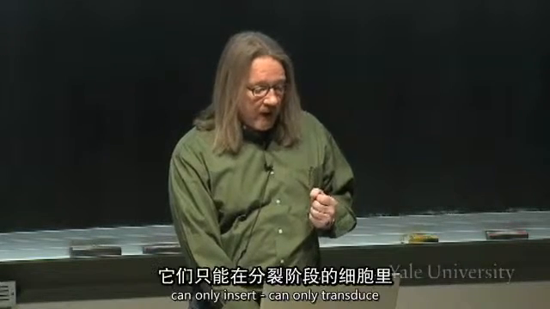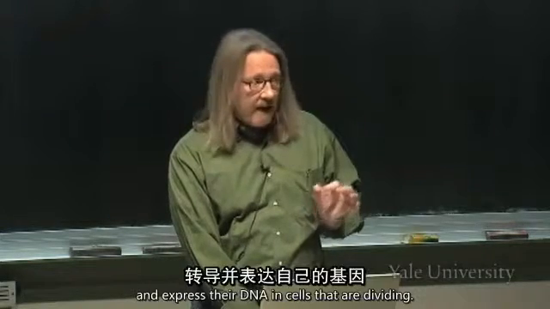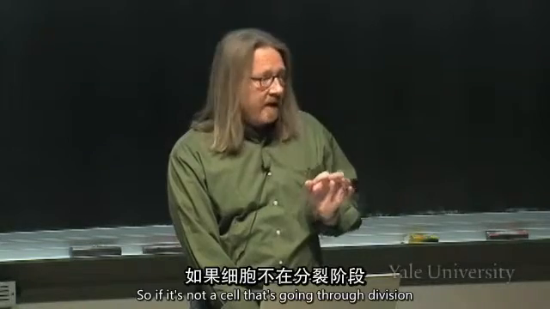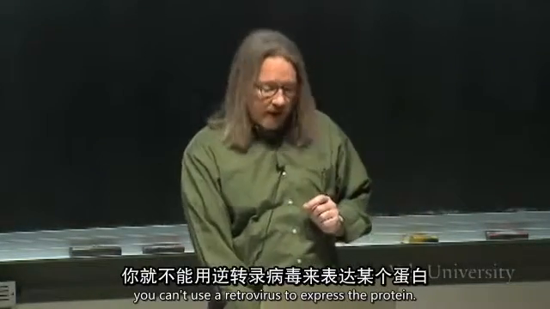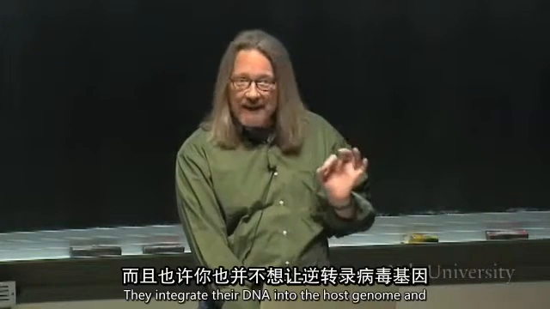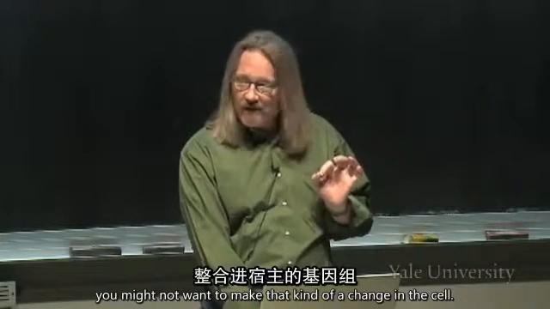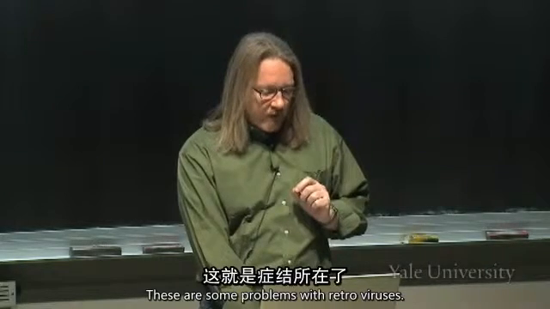Retroviruses, for example, can only transduce and express their DNA in cells that are dividing. And so if it's not a cell that's going through division, you can't use a retrovirus to express the protein. They integrate their DNA into the host genome, and you might not want to make that kind of a change, right, in the cell. And so these are some problems with retroviruses.